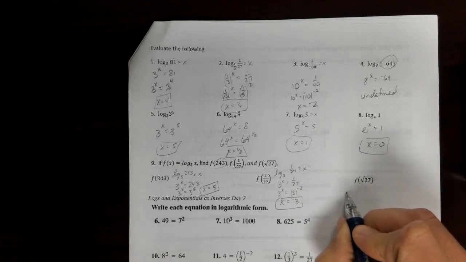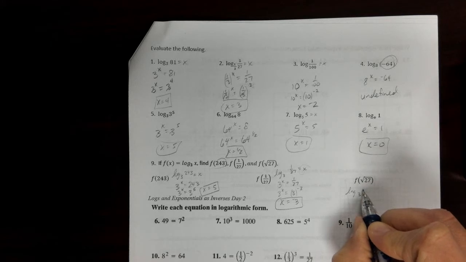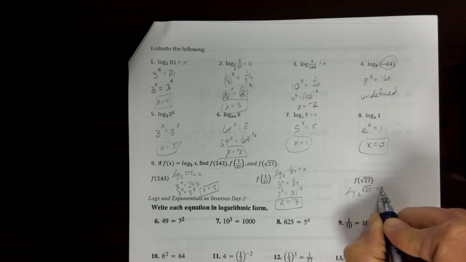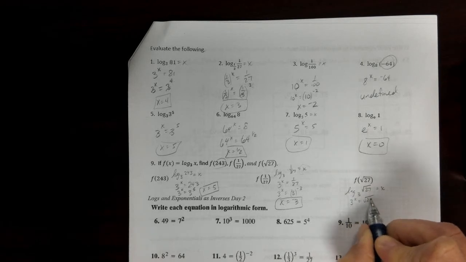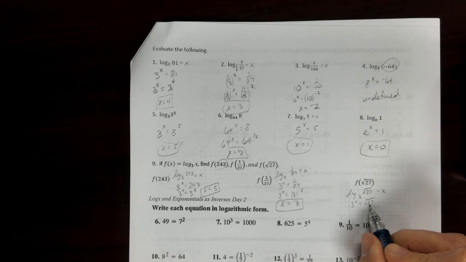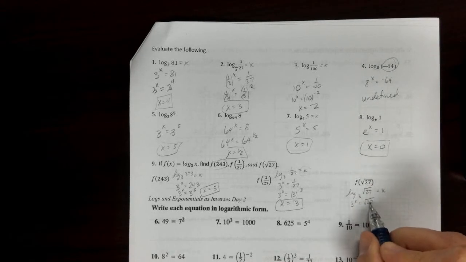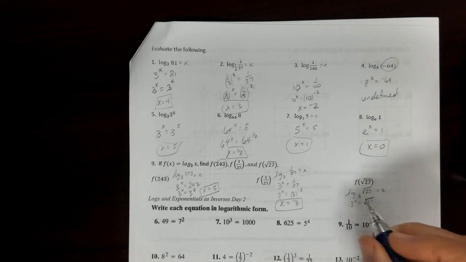And here we go, last one, log base 3 of square root of 27 equals x. So 3 raised to the x equals square root of 27. Okay, well how do I get 27 from 3, right? I cube it to get 27, but I need the square root of that. So not only am I cubing it, I'm also taking the square root.